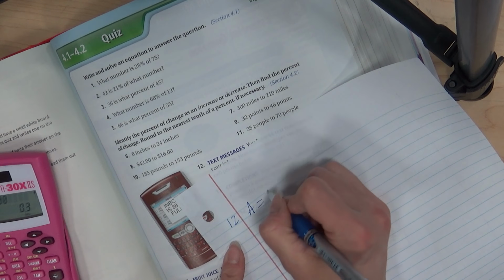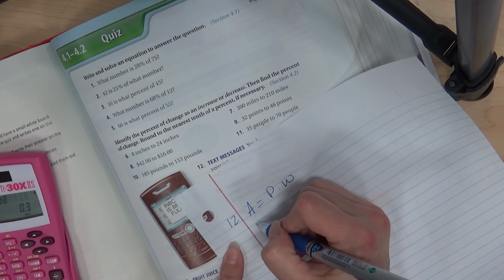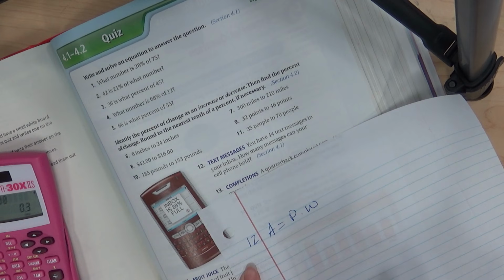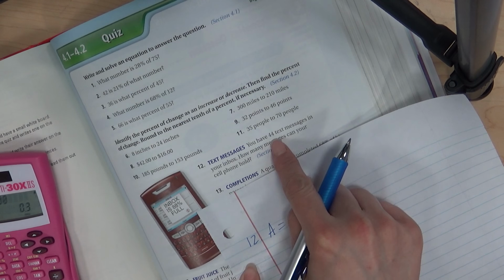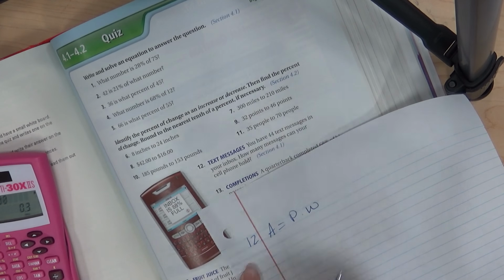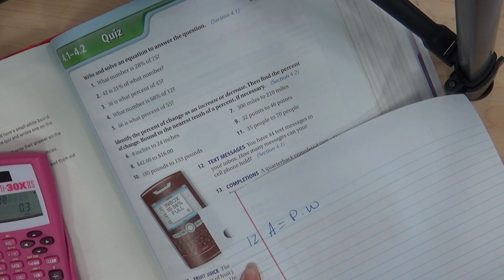A equals P times W. So the part A is, so what do I have here? I've got 44 and I've got a percent. 44 is my part because I want to know how many total messages I can get.